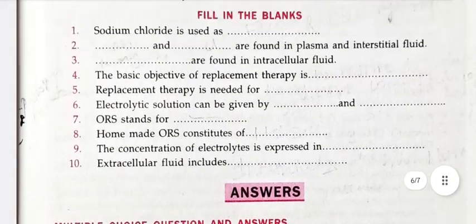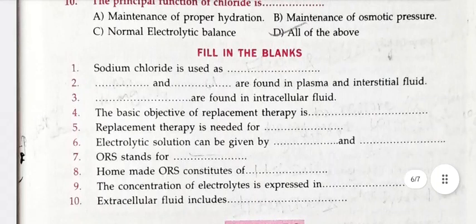Second one, dash and dash are found in plasma and interstitial fluid. Which one? Sodium and chloride. So chloride and sodium play a major role in our body. And third one, dash are found in intracellular fluid.